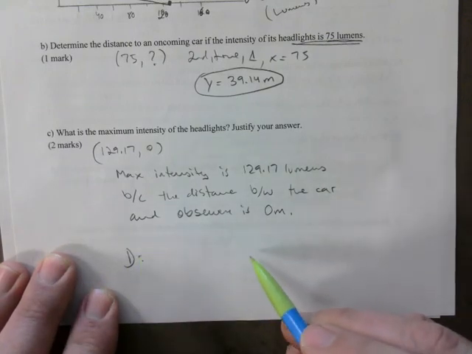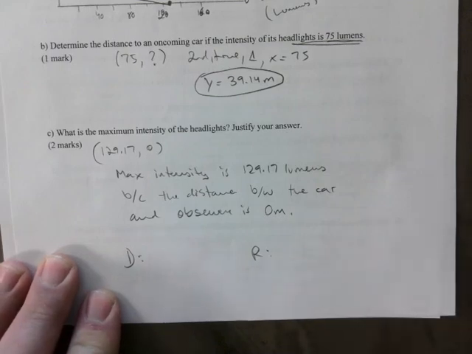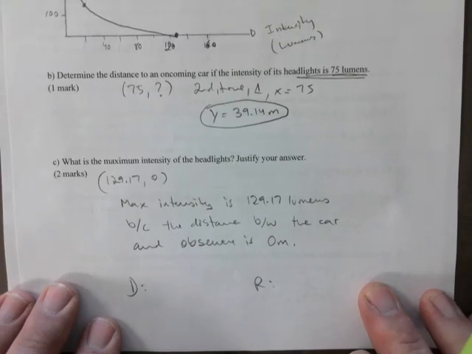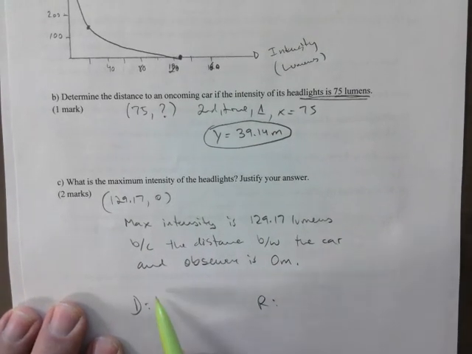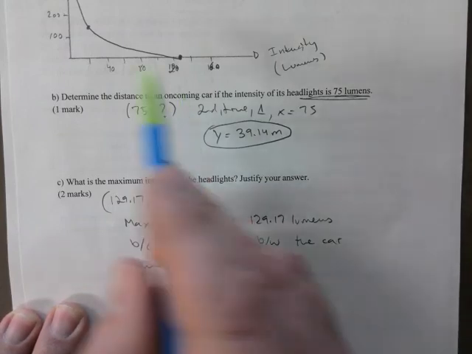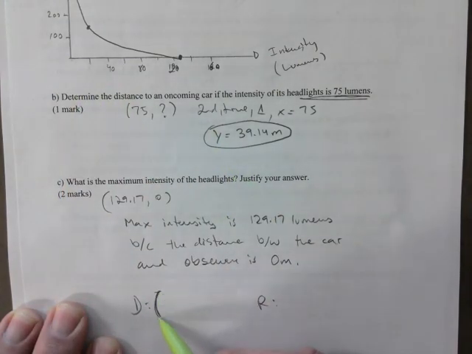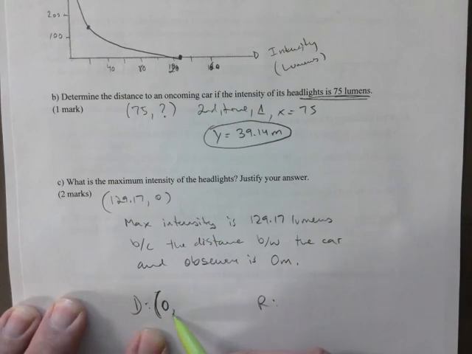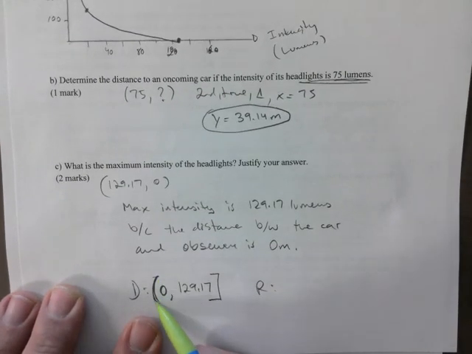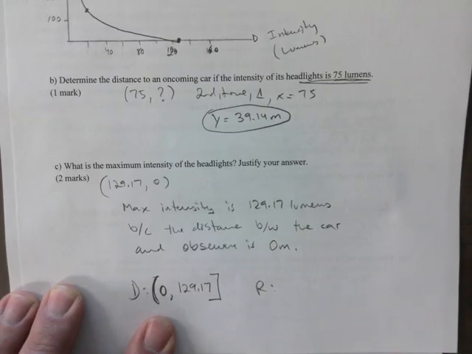If I asked you for the domain and range, because let's face it, that's always going to come and get us, right? What would you do for the domain in this case? Domain, do we start? Does it ever touch the y-axis? No, correct? So it'd be 0 all the way to 129.17, square bracket. Right, so you go from 0, we do state 0, but we don't include 0. I would add this to my quiz. Well, feel free to do that with a pen or something.